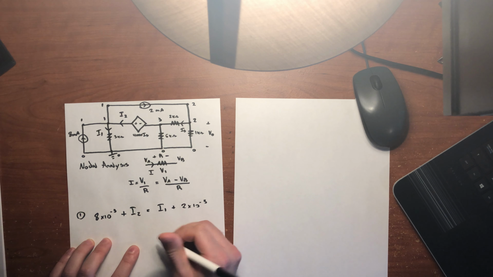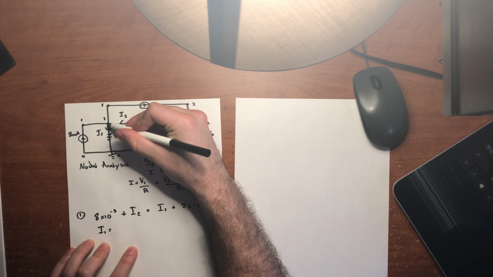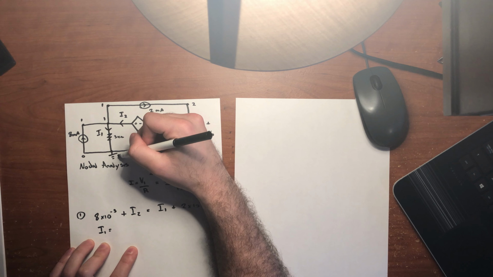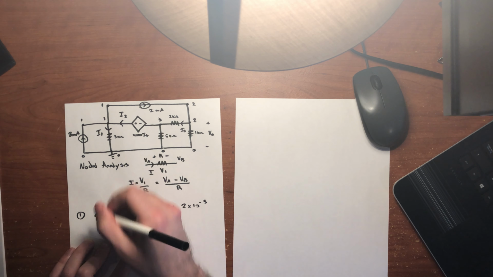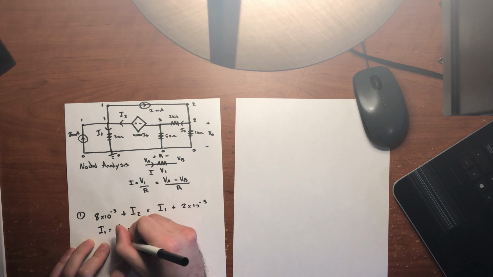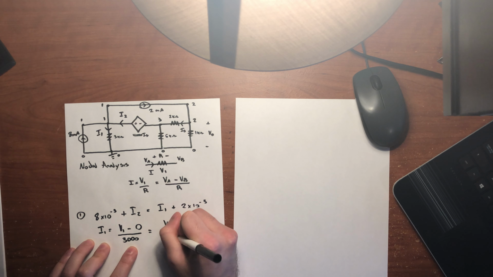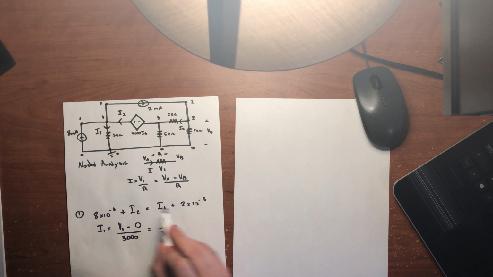Now I1 is just equal to the voltage of node 1 minus the voltage of node 0. But node 0 is grounded, so that's 0. So we'll say V1 minus 0 divided by the resistance, which is 3000, is equal to V1 divided by 3000. Okay, so basically we're not going to simplify this yet. We're just going to look at each of the nodes and each of the currents, and then we'll go ahead and simplify.